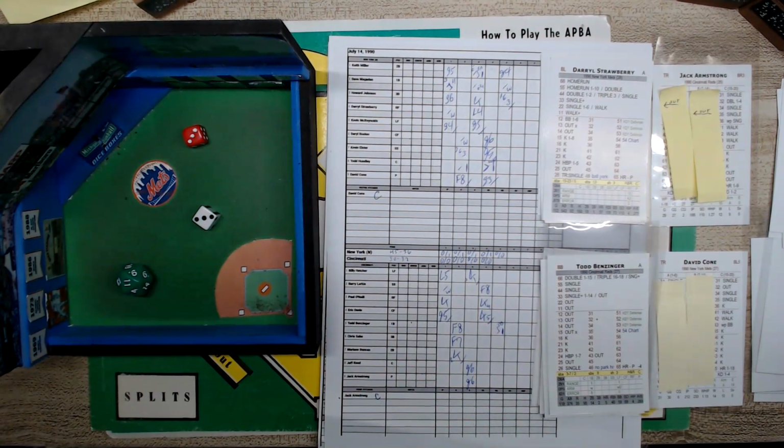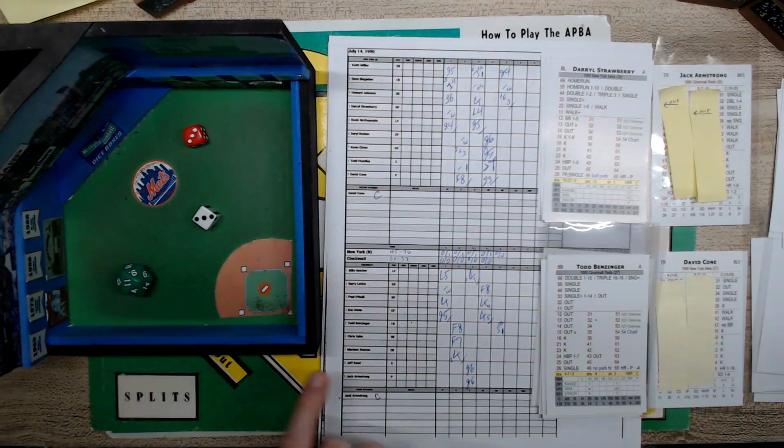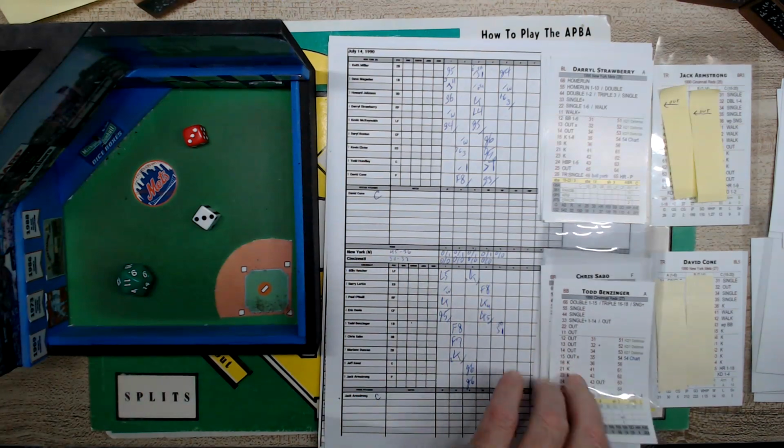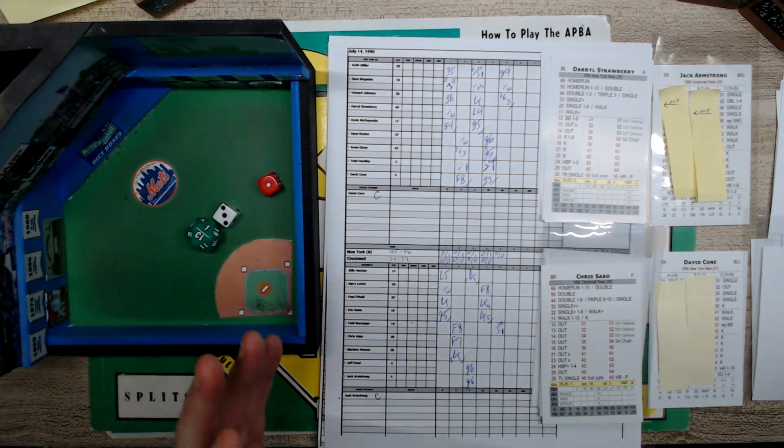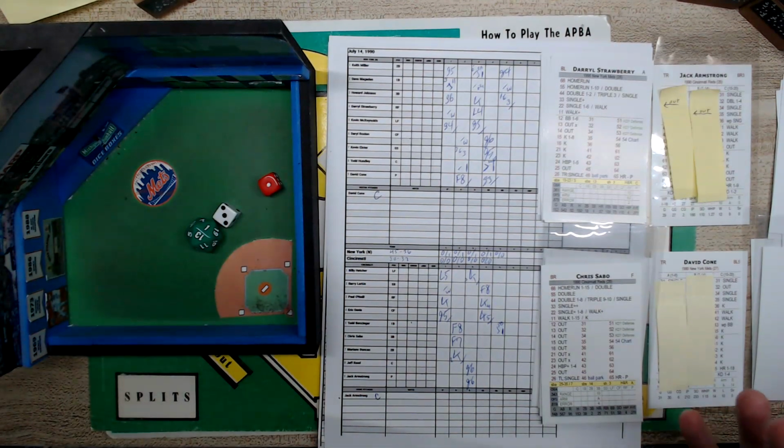Single and a stolen base for Benzinger because he's a 9 stolen base. We rolled an 11, but it's a +2 for the weak arm. So strong arm catchers and weak arm catchers is a difference of 4 points. So let's see, Chris Sabo with a runner at second. We have no score here in the bottom of the fifth.